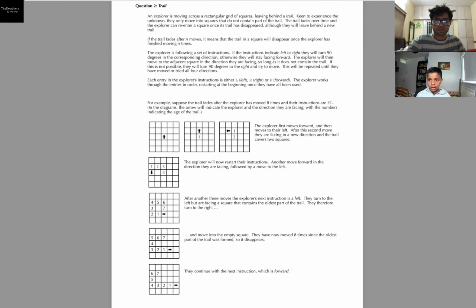So the question says, an explorer is moving across a rectangular grid of squares, leaving behind a trail. Keen to experience the unknown, they only move into squares that do not contain part of the trail.